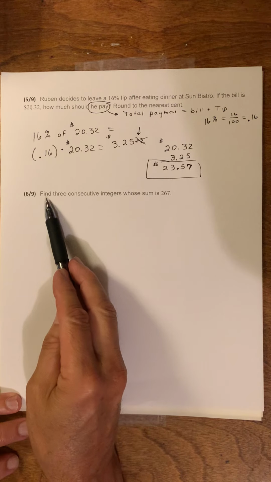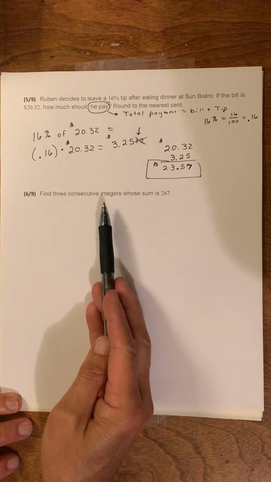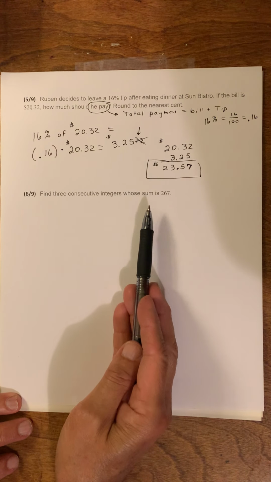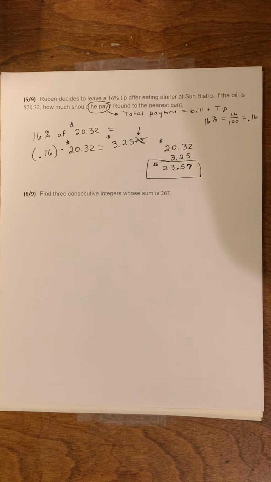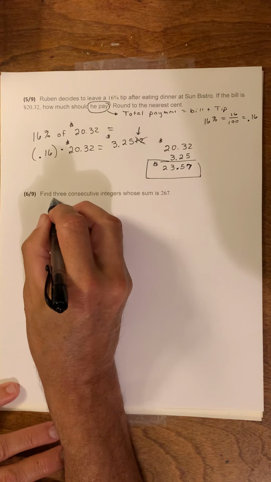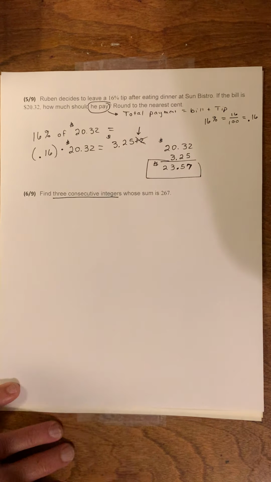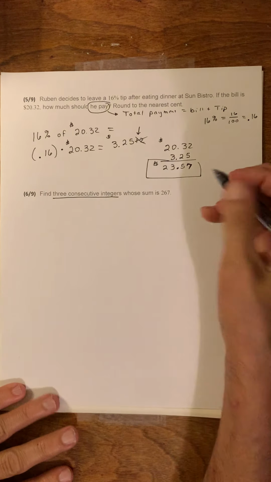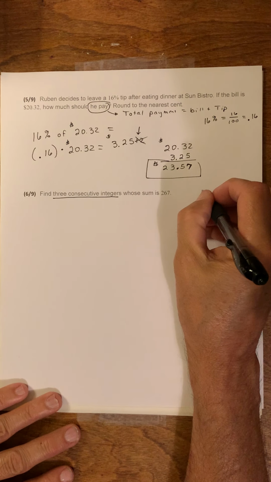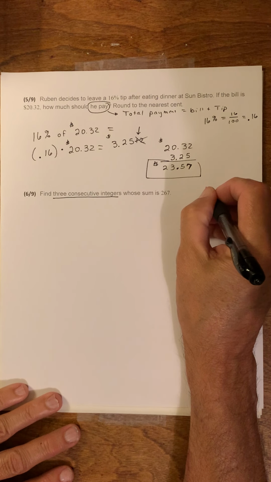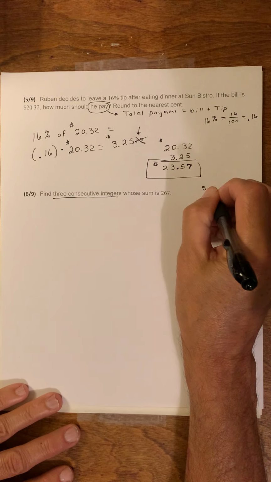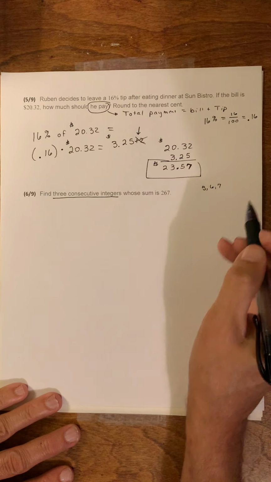All right, next one. Find 3 consecutive integers whose sum is 267. First of all, 3 consecutive integers. Integers are things like 5, 6, and 7.